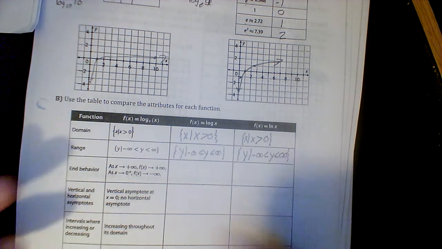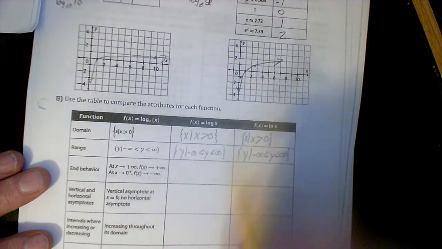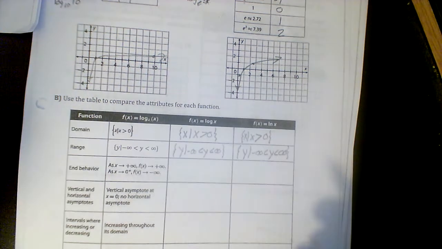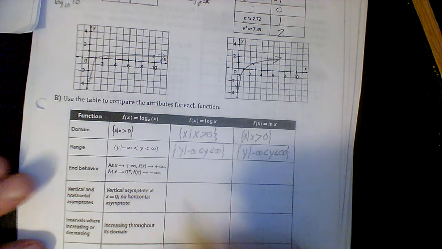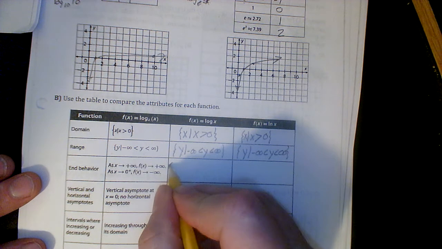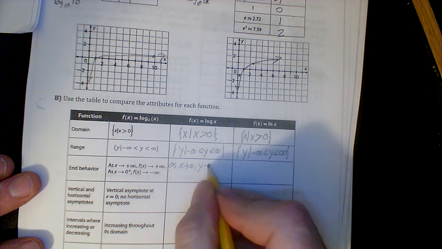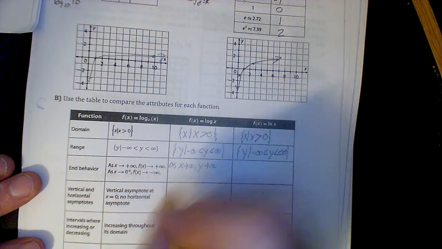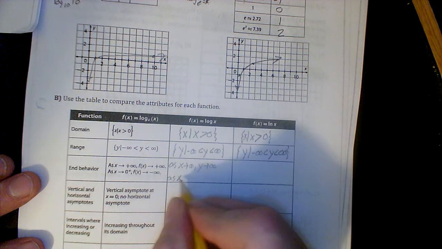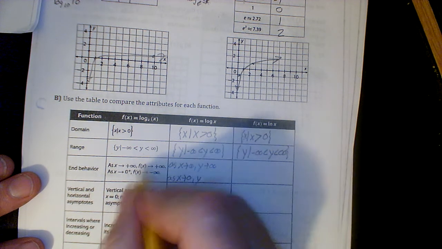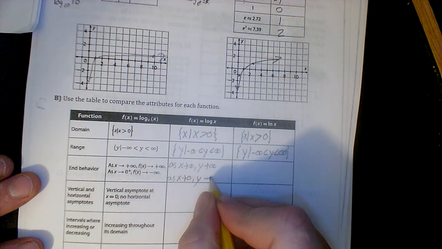The end behaviors. Look, as x goes to infinity, y is going up. It's going up to infinity. So let's write that. As x goes to infinity, y goes to infinity. It's always going up. As x goes to 0, and it never goes past 0, ever. Notice they're putting f of x over here. I'm doing y, but they're both things.